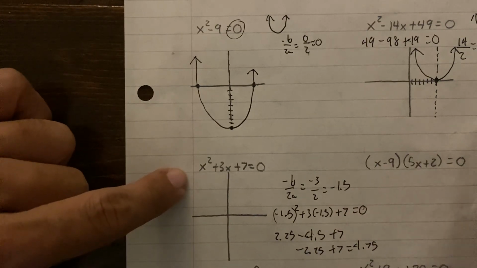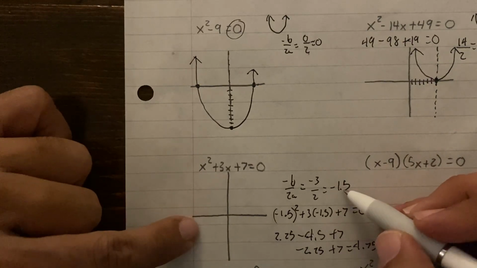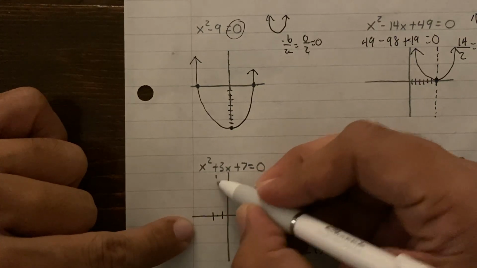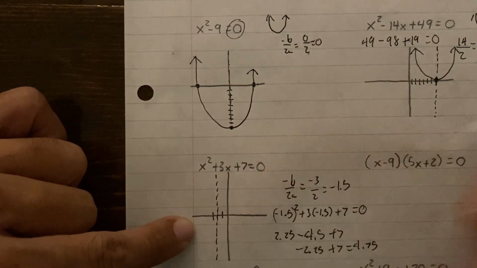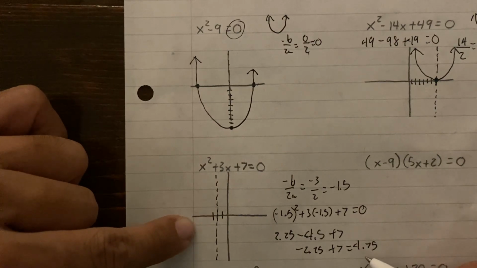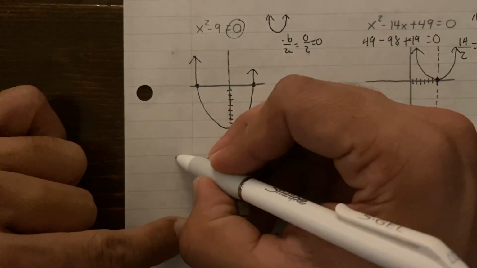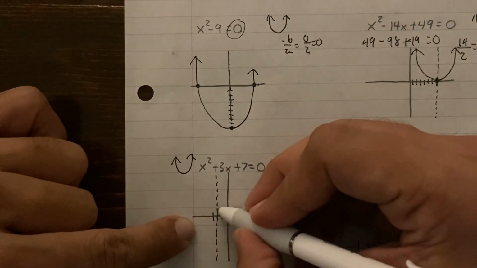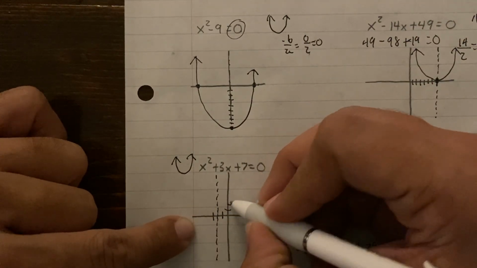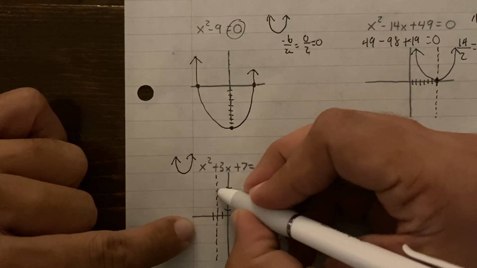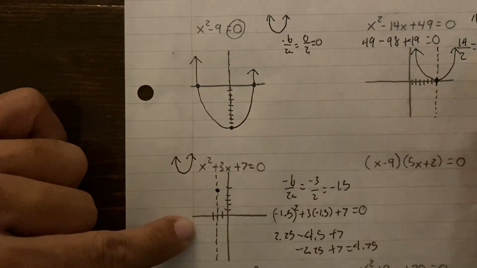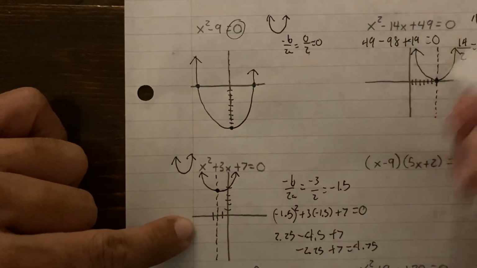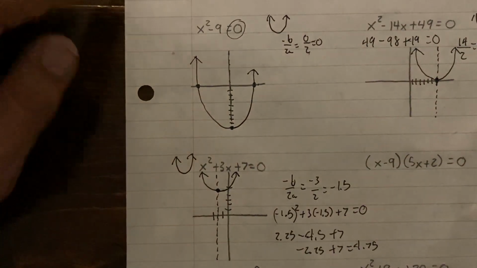So we know that the axis of symmetry is negative 1.5, so 1, 2, it's right here in between 1 and 2, negative. And then it's also shaped positively. And it's 1, 2, 3, 4, 5, close to the 5, but not there yet. So it's up here. So how many solutions does this have? None. No solutions.